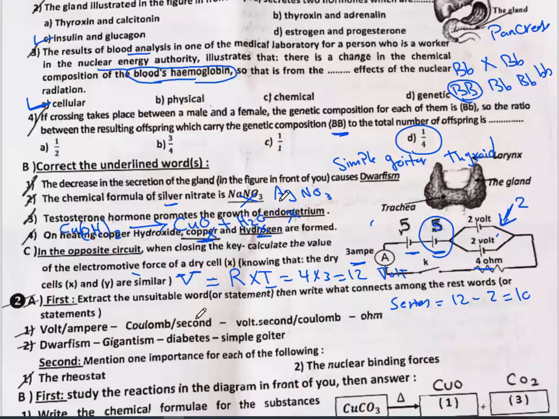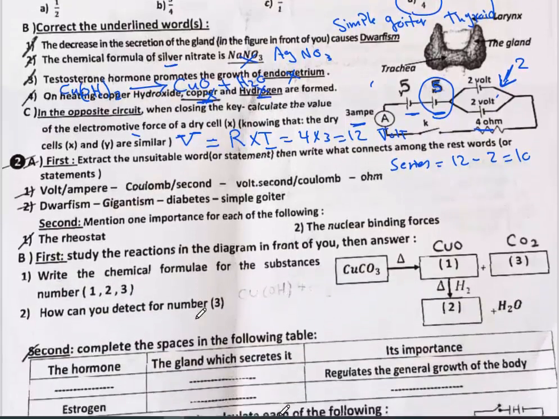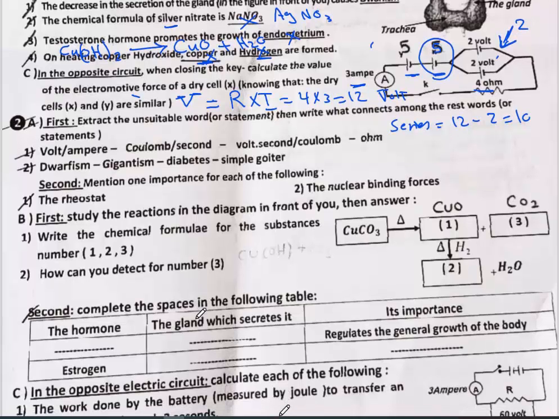Question number 2. Extract the unsuitable word and then write what connects the others. Volt over ampere, it means ohm, because they will give me the resistance. Coulomb, which means quantity of charge, over second, which means time. Quantity of charge over time means current intensity, which means ampere.